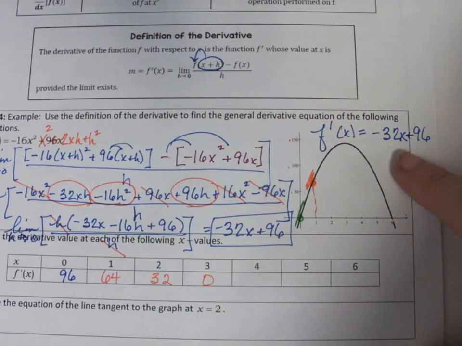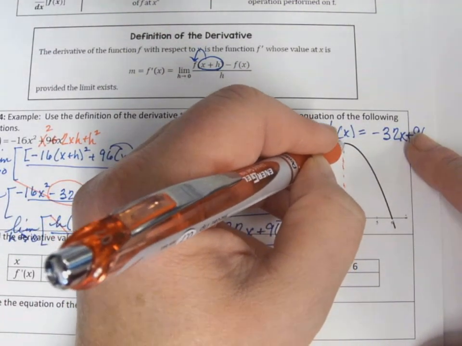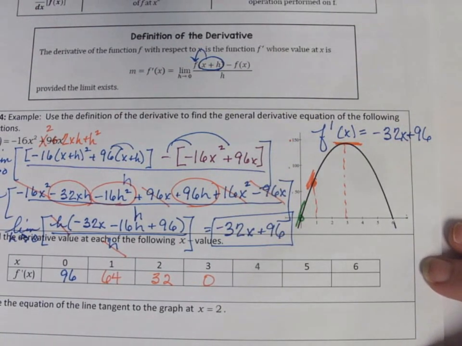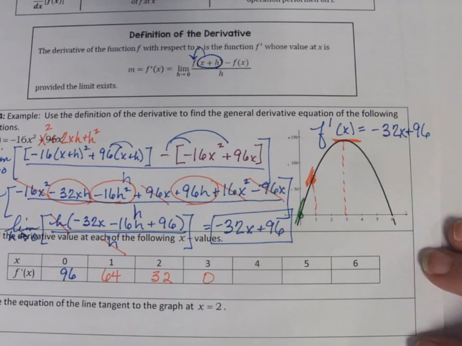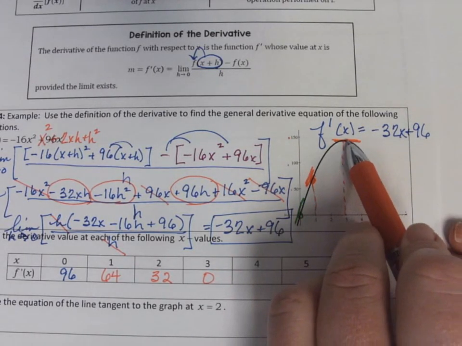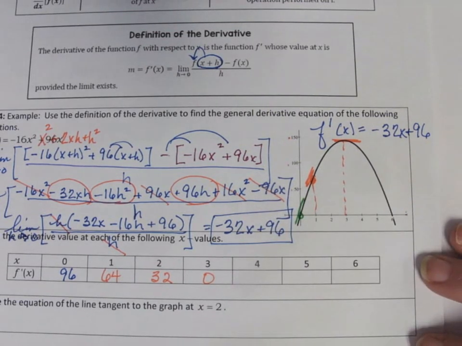Now, where is 3 on our graph? If we take 3 and we run it all the way up, what do you notice is happening at that point right there? Okay, that's the vertex of the parabola, and it's the place where the parabola changes and switches from increasing to decreasing. So our slope is 0.